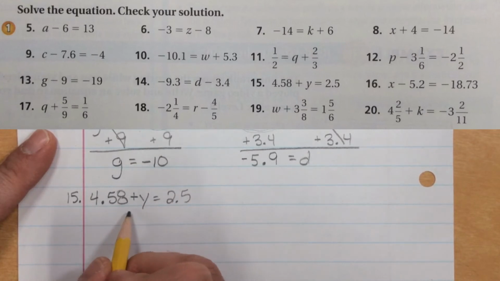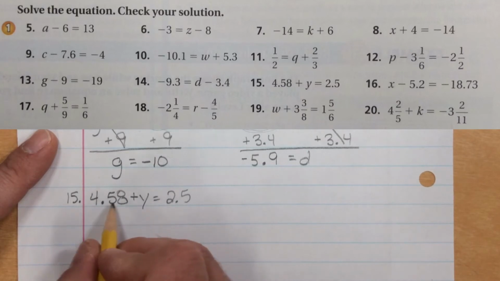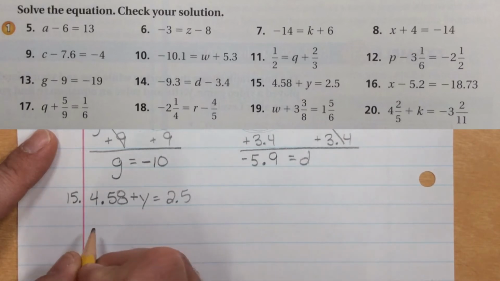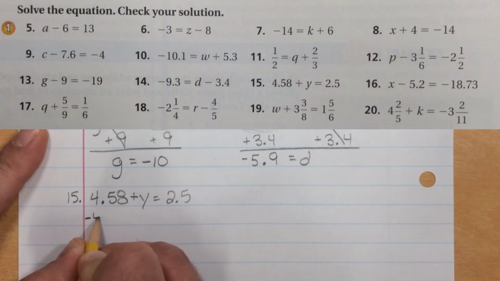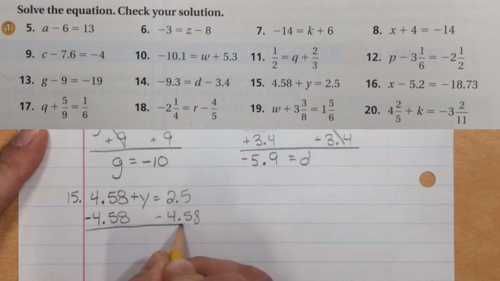So here, it looks a little screwy, but I'm just adding those. So don't forget, when you're adding, you can just swap those around. 3 plus 4 and 4 plus 3 are equivalent, thanks to the commutative property of addition. So I could switch these around and rewrite it, but I don't need to. I can just subtract 4.58 from both sides. Leaves me with y over here.